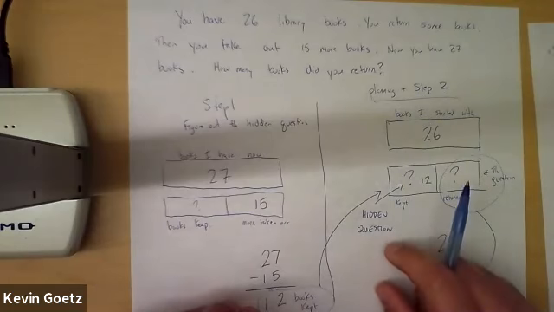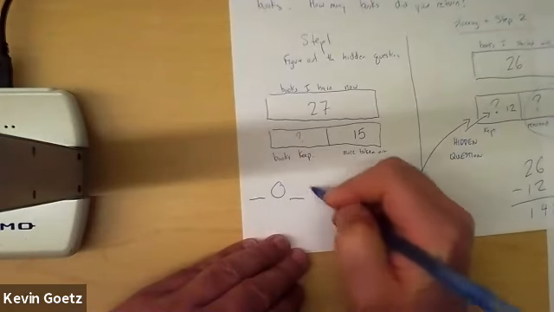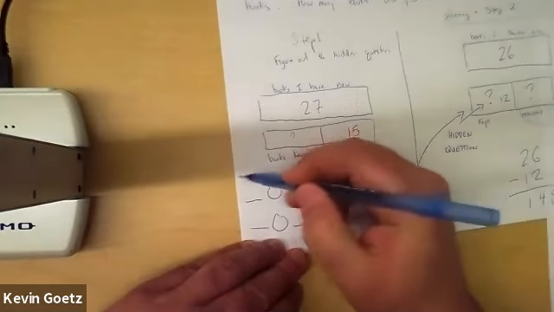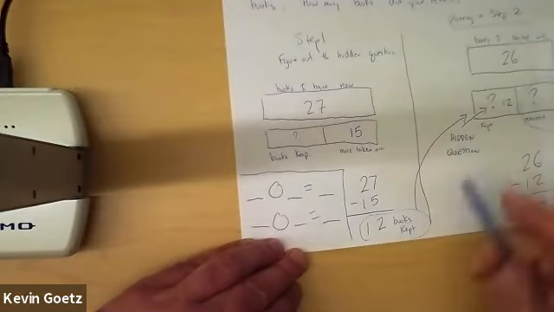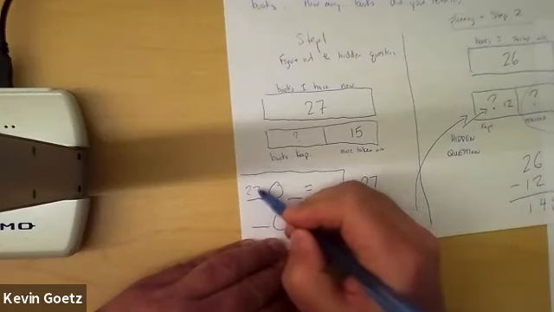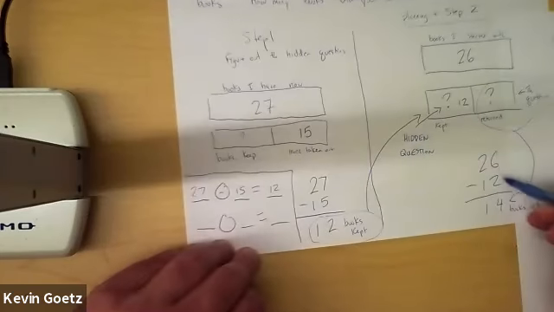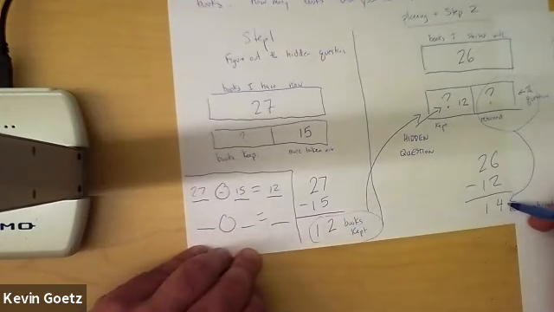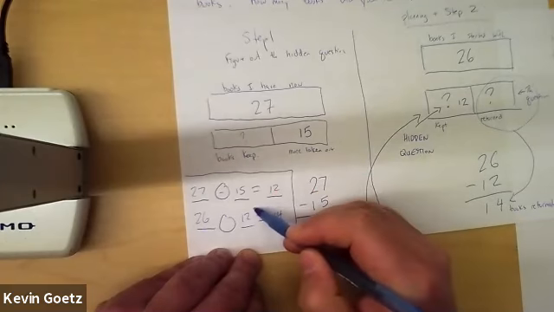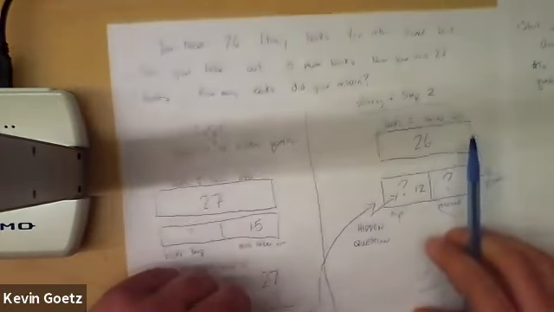In your book or in your child's book, what you're going to see sometimes is that it's going to say this is a 2-step problem. It wants you to write it out like this. Here's what they want you to write. 27 minus 15 equals 12 is step 1. And step 2 over here, 26 minus 12 equals 14. This 12 is, of course, the same 12. That's what we figured out in step one, books kept.